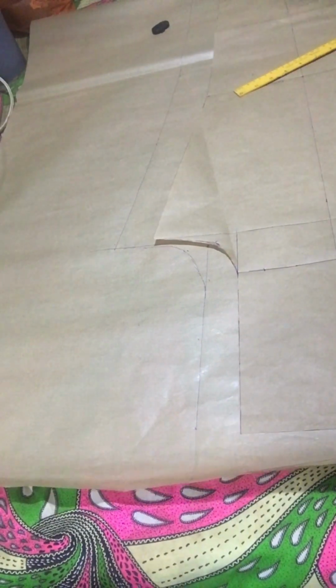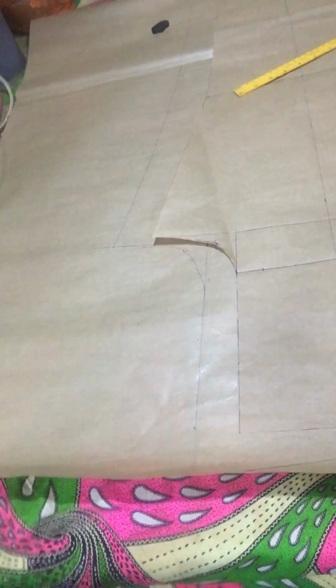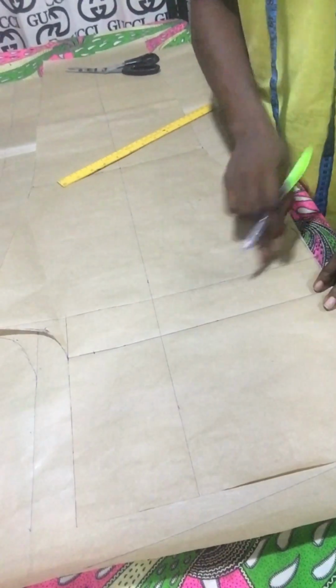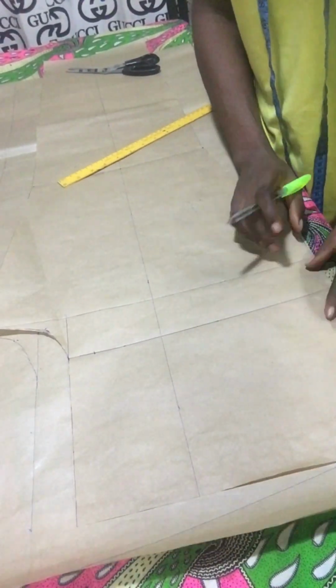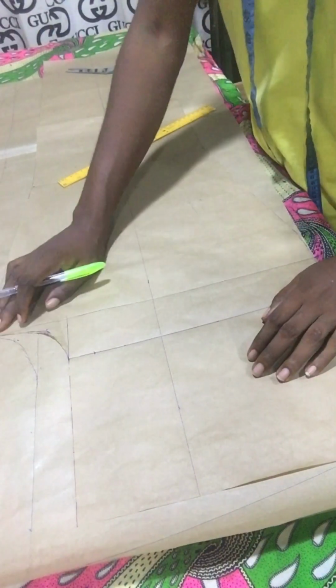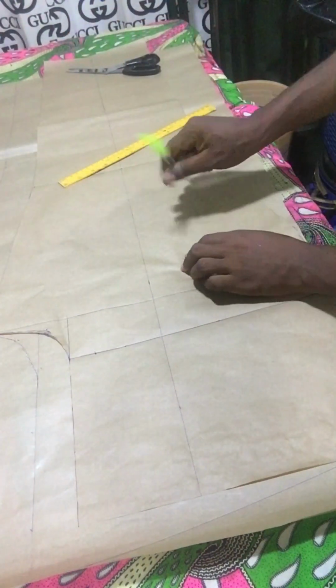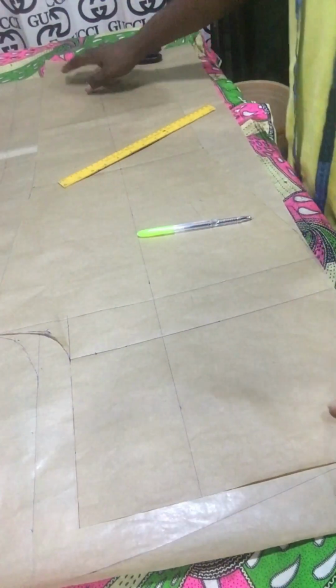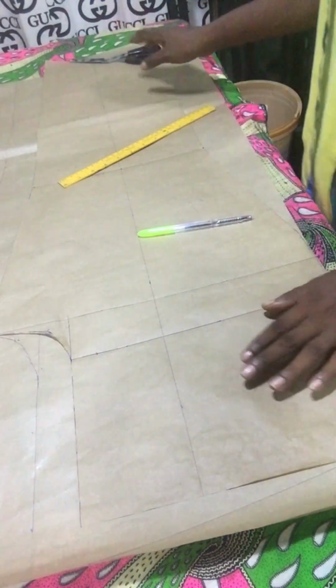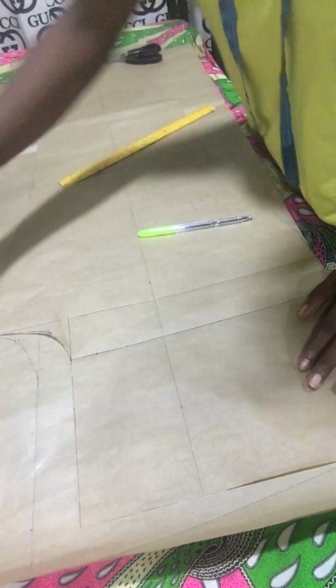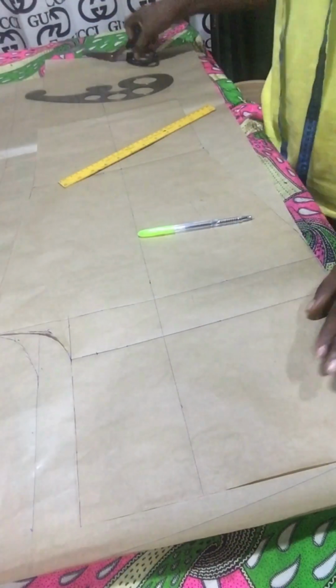Make sure that this place is equal, because all the allowance you're supposed to add, you have added to the inside part of the pants. So after you've made sure that everything is equal, you're just going to cut it out. I'm going to cut it out on camera for us to see.